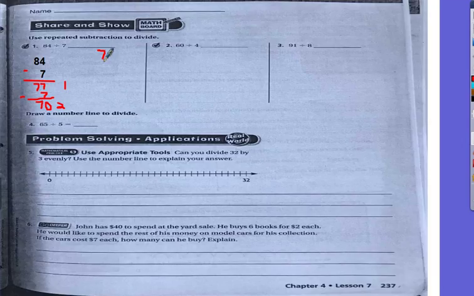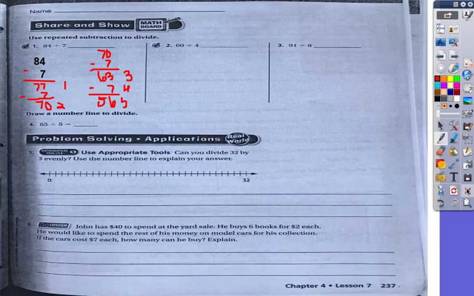Then 70 minus 7 is 63. This is the third time. Minus 7 is 56.